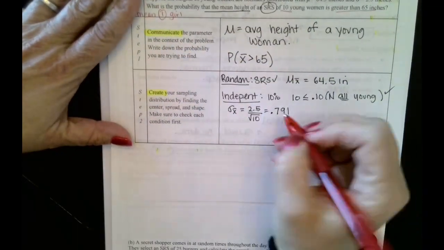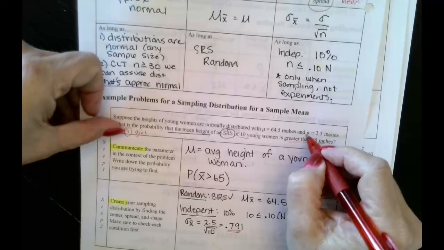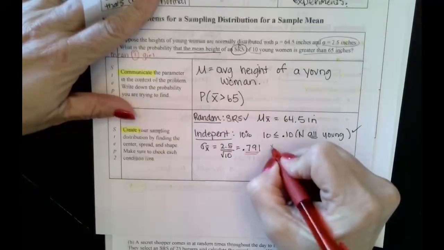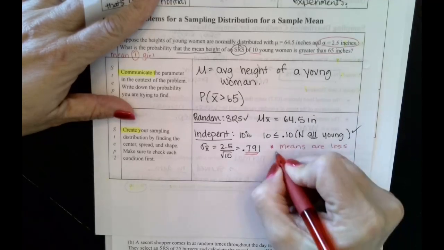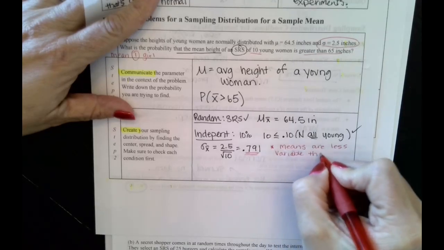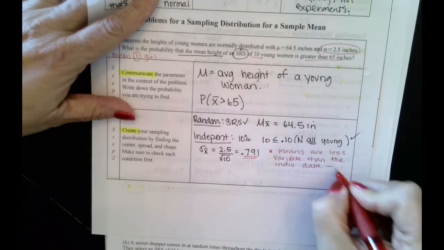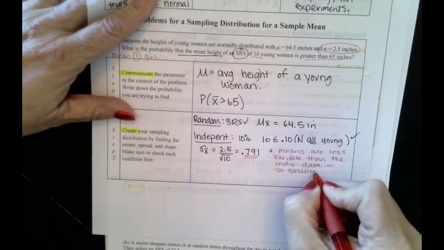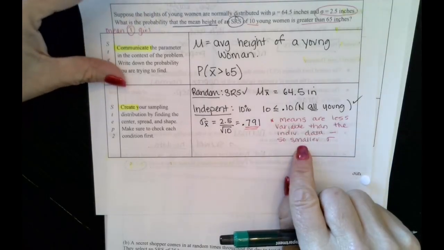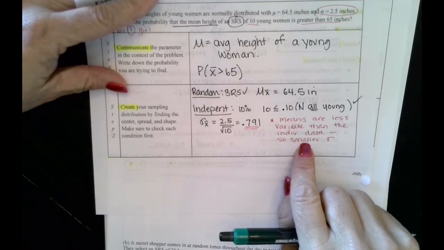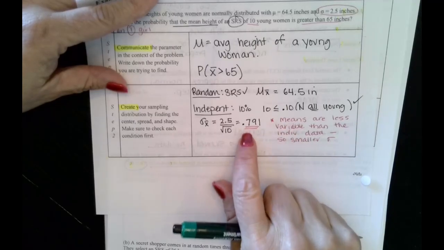Okay, now let's talk about this because this is an important concept. This value here is 0.791, and my standard deviation that I had here is 2.5. One of the things that's important is that the means are less variable than the individual data. So because of this, you're always going to have a smaller standard deviation. Now think about this. This makes sense. If you had one sample or a sample of 3 people, your standard deviation is going to be much greater than if you have a large sample. And that's all this is saying. So when we're dealing with means, we're going to have less variability in our standard deviation.